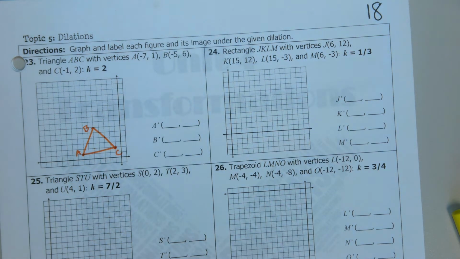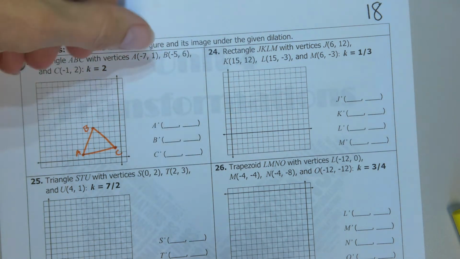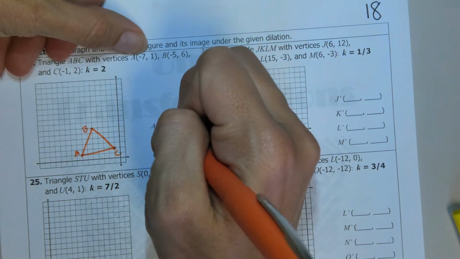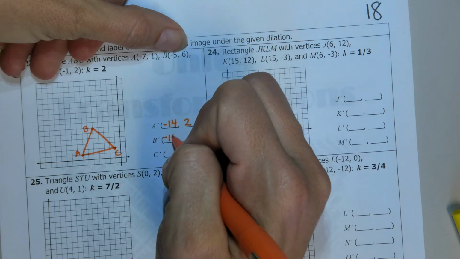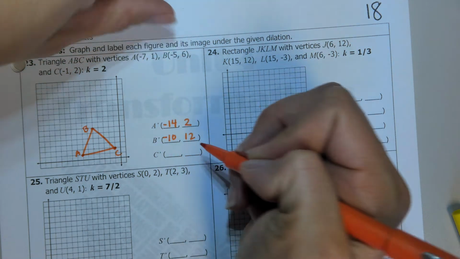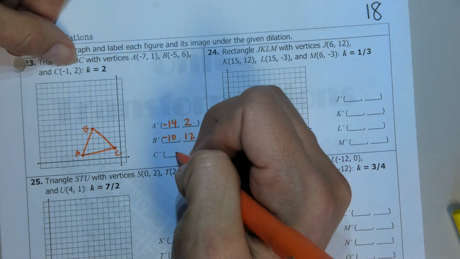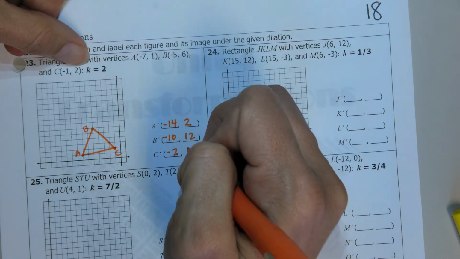And then you multiply each one of those points times 2. So negative 7 times 2 is negative 14. 1 times 2 is 2. Negative 5 times 2 is negative 10. 6 times 2 is 12. Negative 1 times 2 is negative 2. And 2 times 2 is 4.